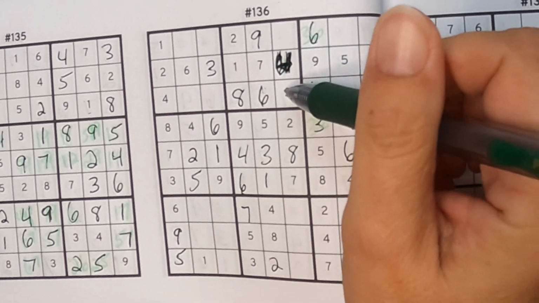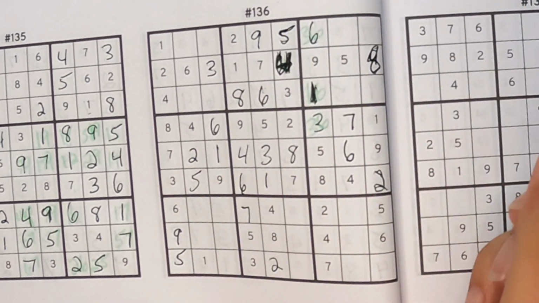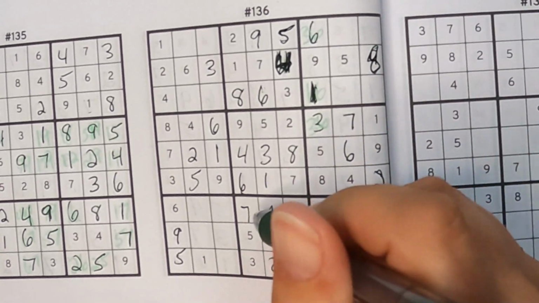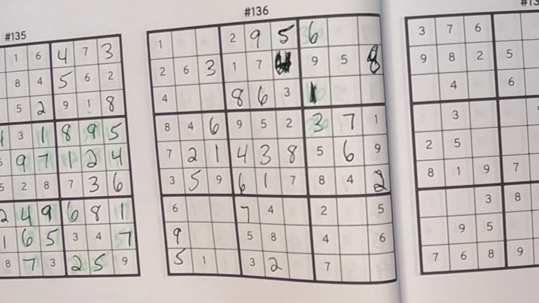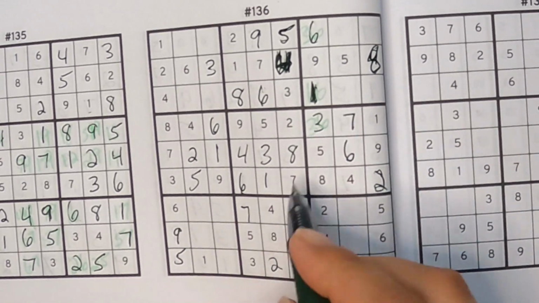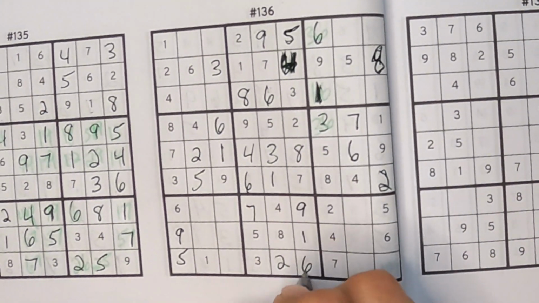For this box now, we're missing a 5. For this box, we're missing 1, 6, and 9. We've got a 6 and 9 here, so this is our 1. 6 here means this is our 9, 6.